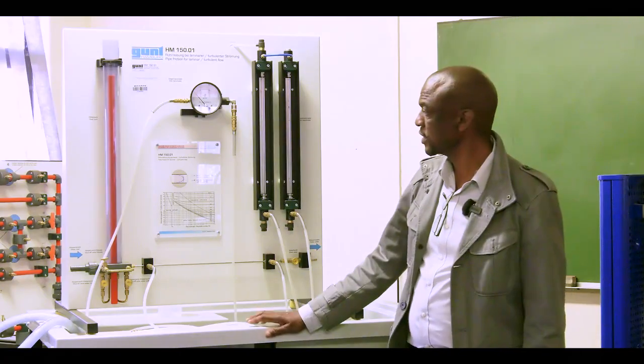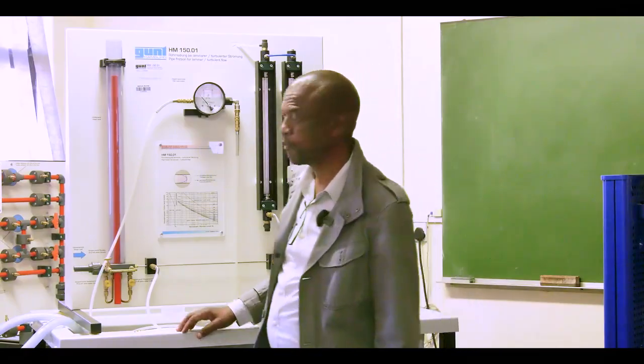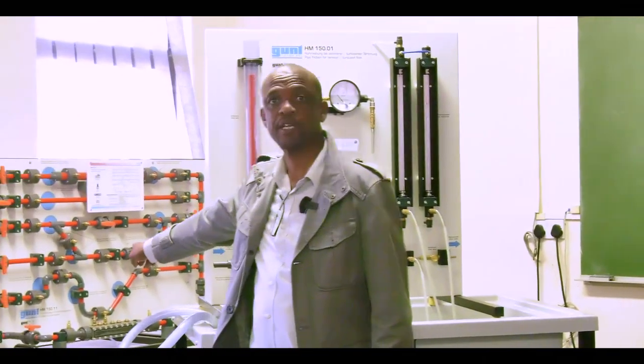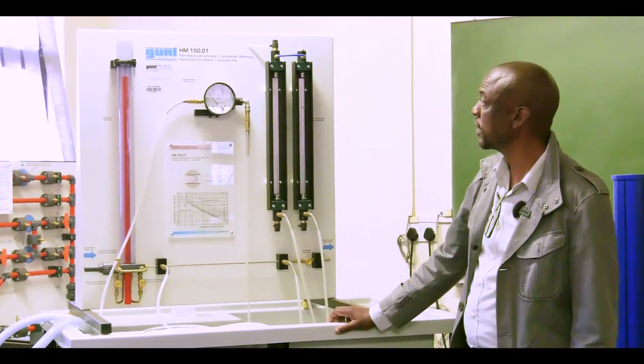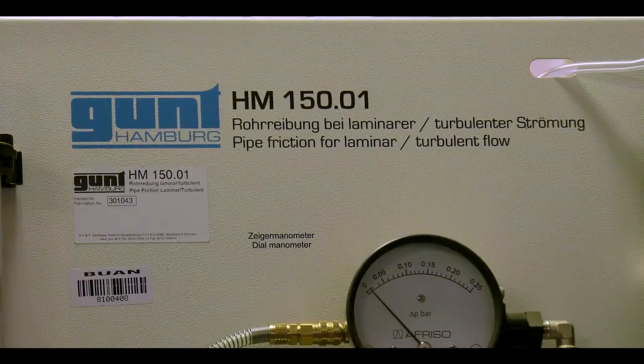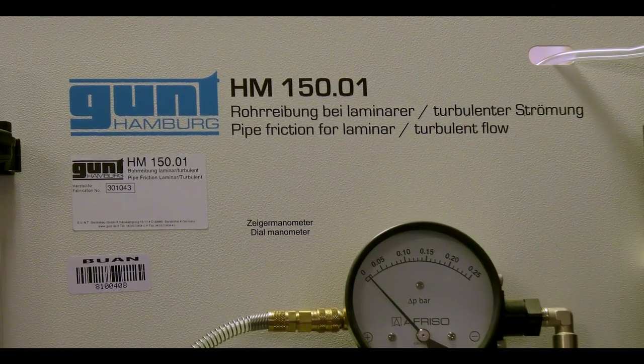In fluid mechanics, this piece of equipment here complements the last piece of equipment that we just went through, looking at the pipe friction losses under laminar and turbulent flow.